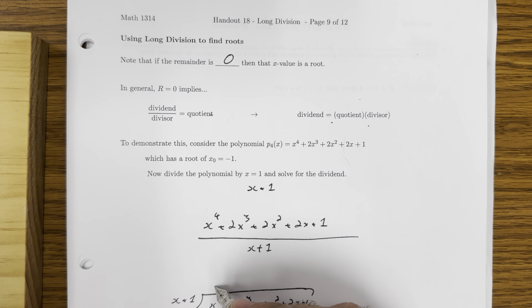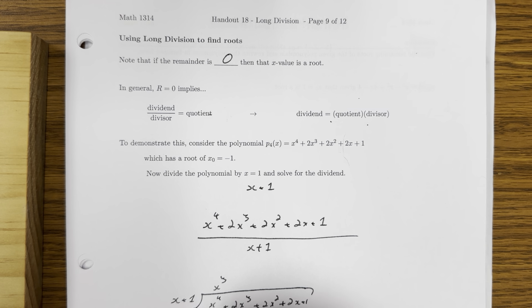All right, so x cubed. I'm going to go through this a little bit more quickly since we should be getting this pattern down.